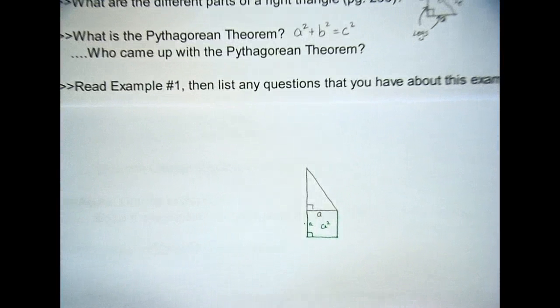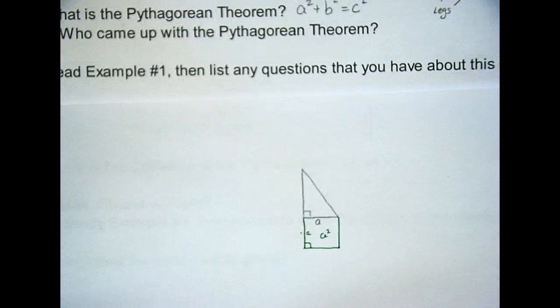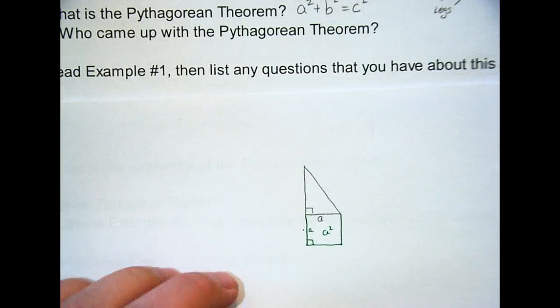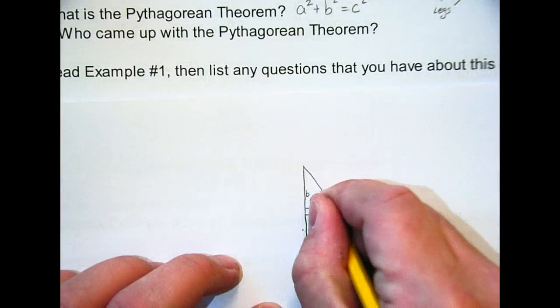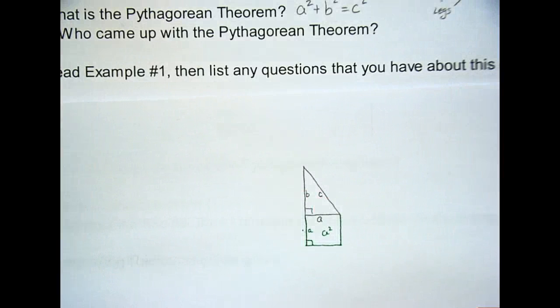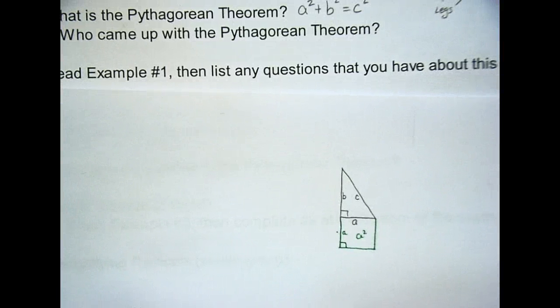I want you to do that same thing for the other two sides in your notes right now. Draw a square off each side.